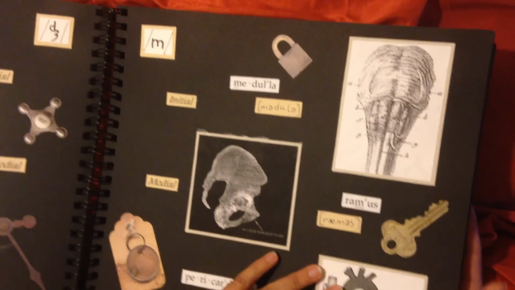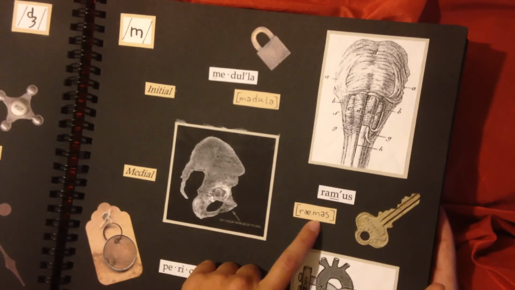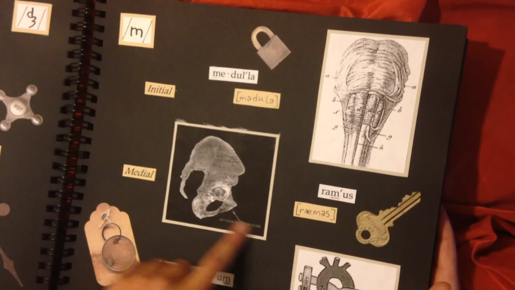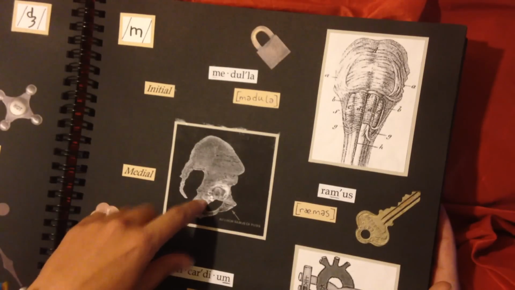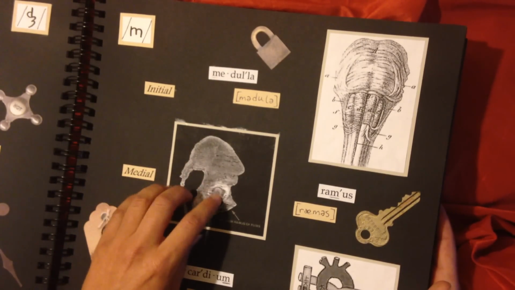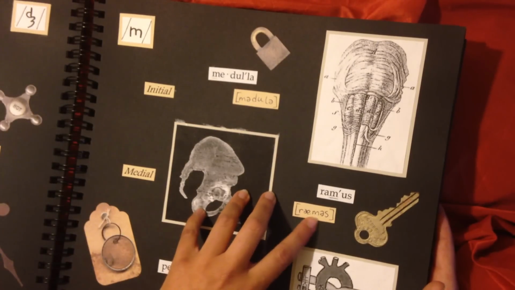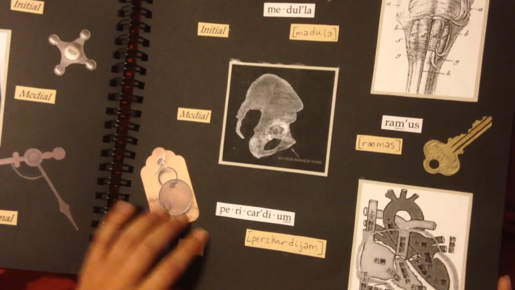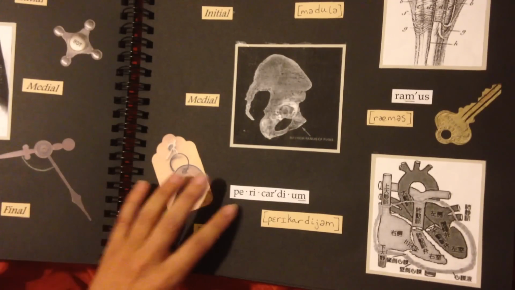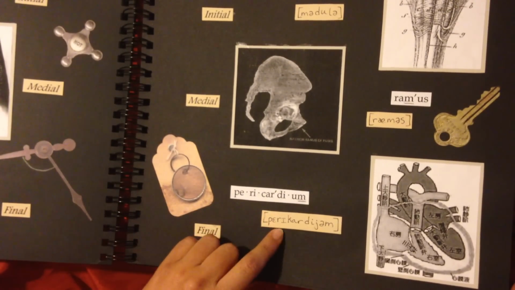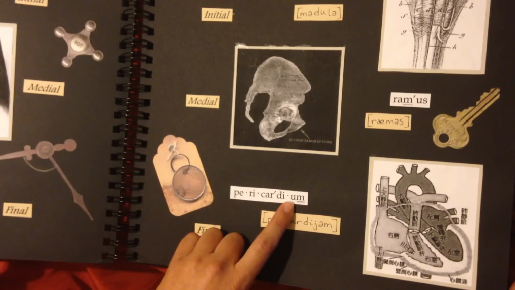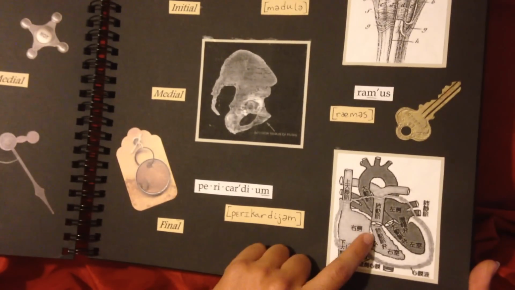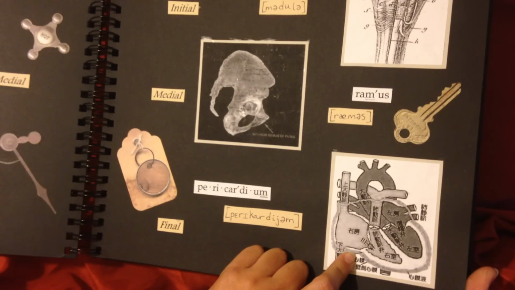So anyway, back to m. I have ramus, which is part of the pelvic girdle, since, you know, I stuck with the anatomical theme. Ramus, so our sound is in the middle of the word. And for the final position, I chose pericardium. Pericardium. I don't remember. It definitely has to do with the heart, obviously. I think it might be the membrane on the outside of the heart. I forget. It's been a while since I took anatomy.